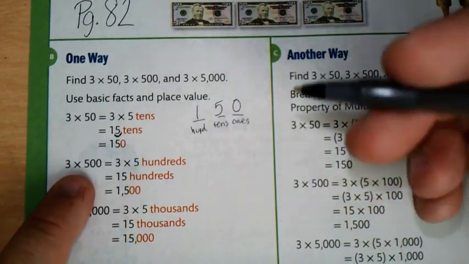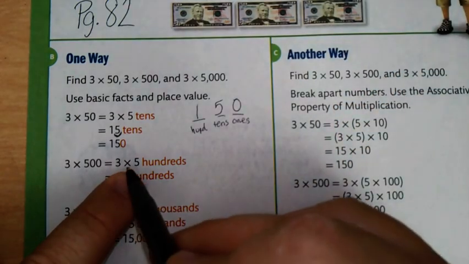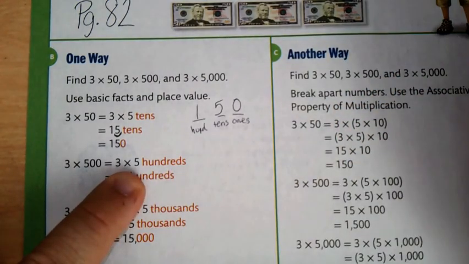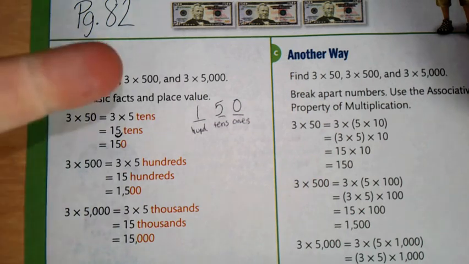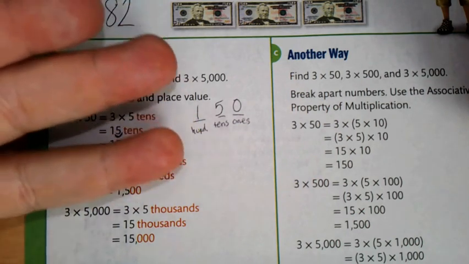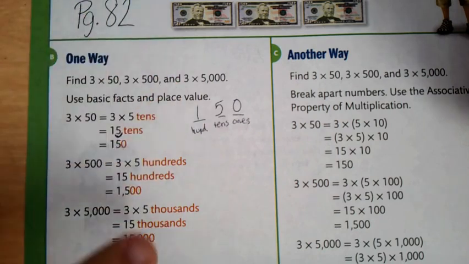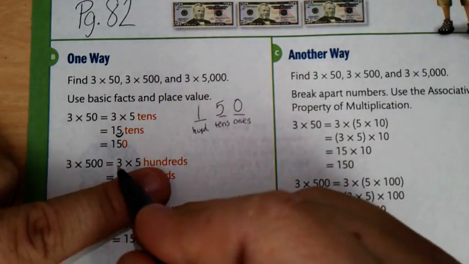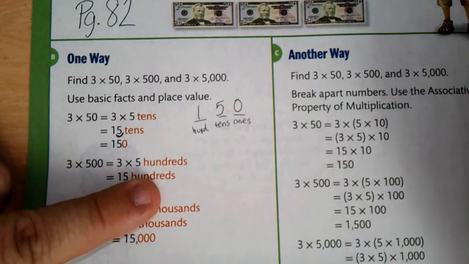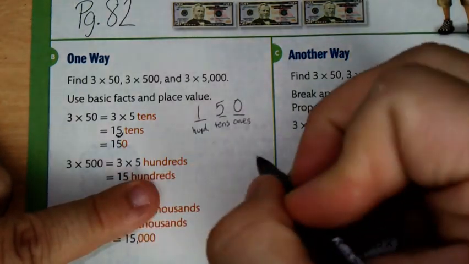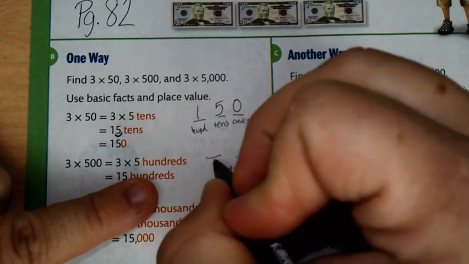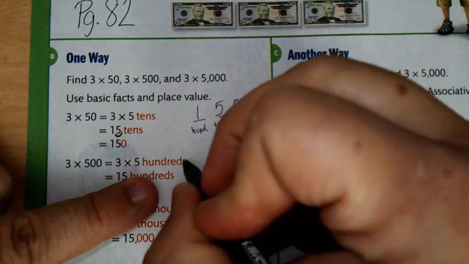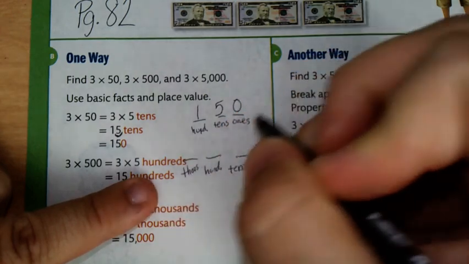So 3 times 500. Well, this is actually 3 times 5 hundreds, right? And so one other way that I could think about this is I could just do 500 3 times. 500, 1,000, 1,500. That would get me that same answer. That's what we're saying here. 3 times 5 is 15. It's 15 hundreds. So again, I've got my ones, I've got my tens, I've got my hundreds, and then I've got my thousands.